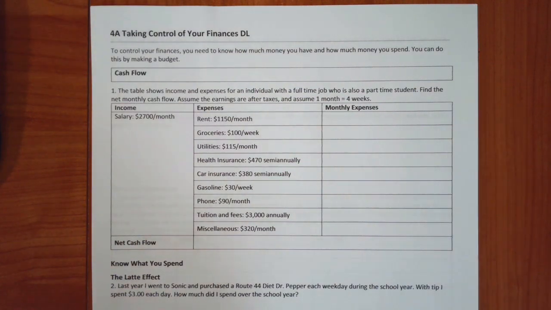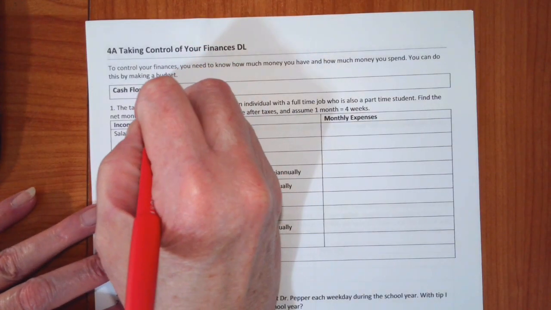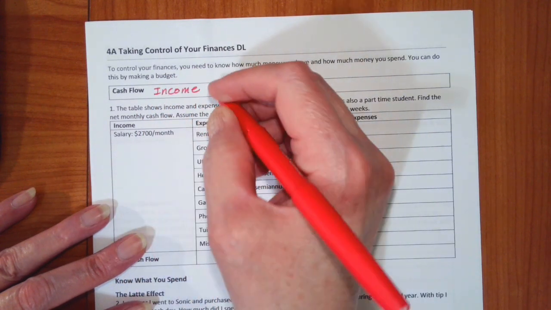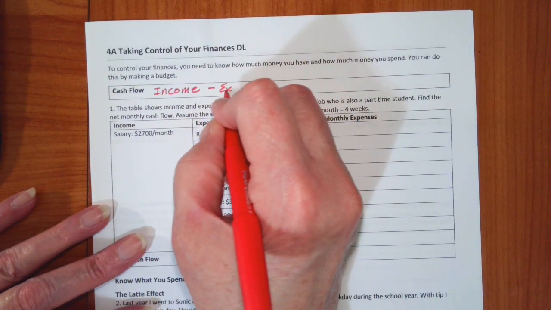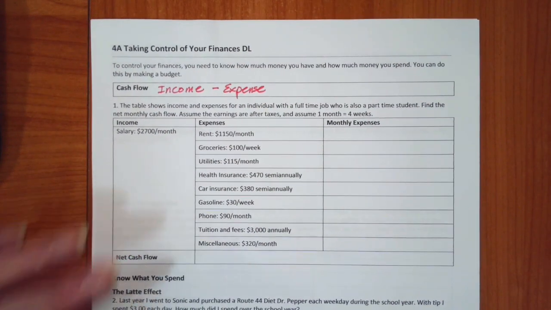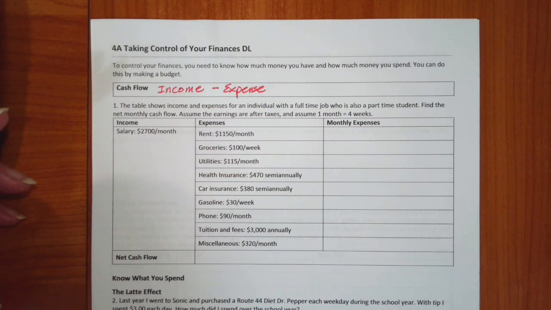Now, what is cash flow? Cash flow is your income minus your expenses. Now, sometimes you can have a positive or you can have a negative. A positive cash flow means you've got money left over. A negative cash flow means that you have spent more than you have earned.